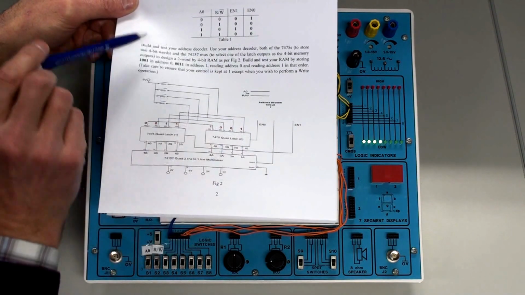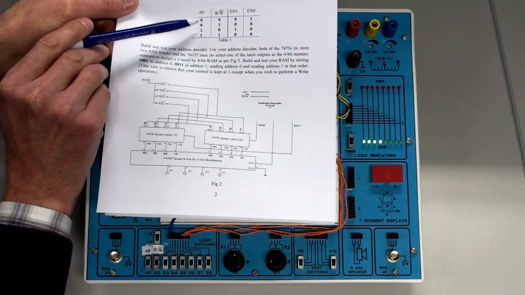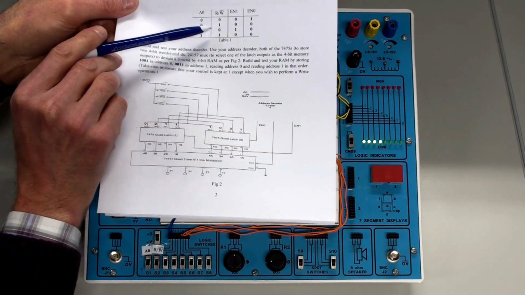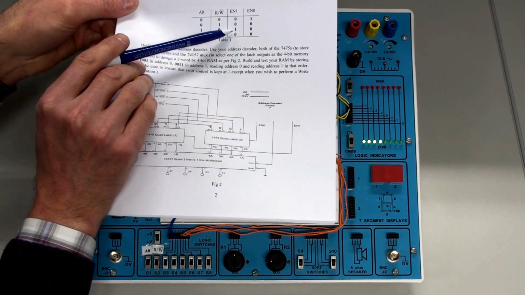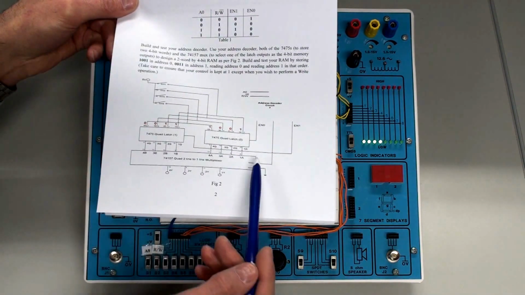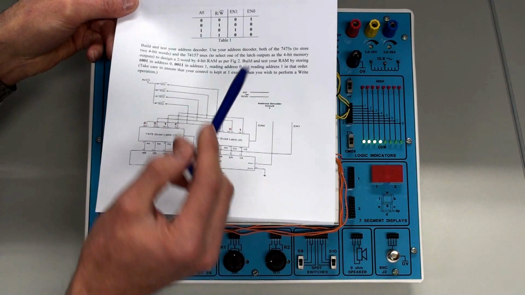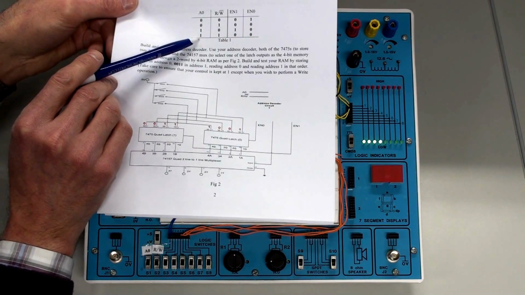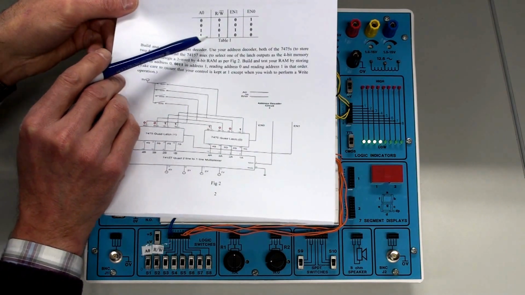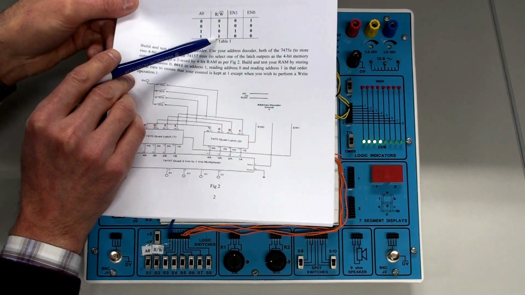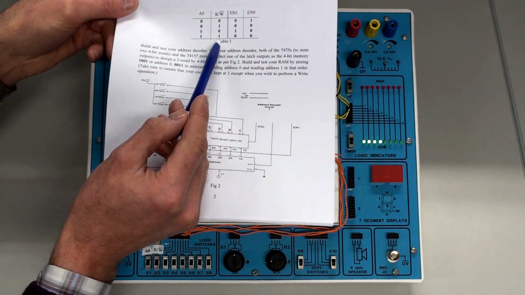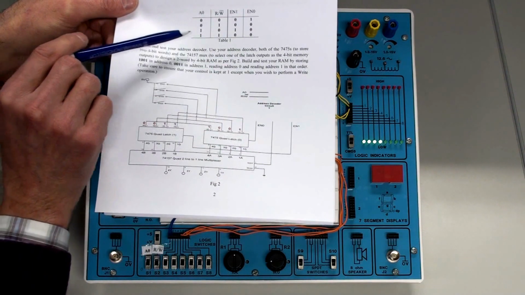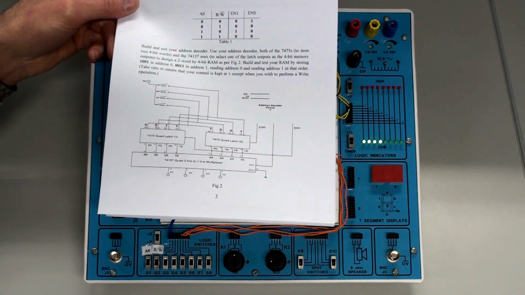And the same for device 1. When we want to write to device 1, we set A0 to 1 and the RW bar to 0, which means we are writing to device 1, and that's why the enable 1 line is selected. And similarly, if we'd like to read from device 1, we select device 1 and we set our RW bar line to 1. So that means read from device 1, or read the contents of the latch at device 1.